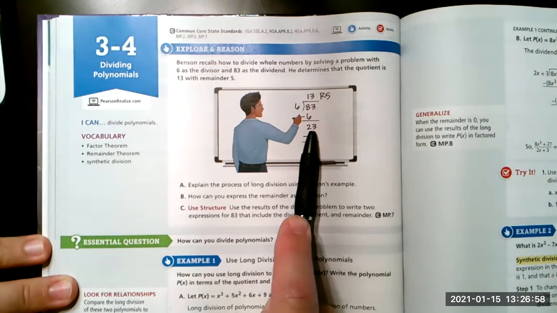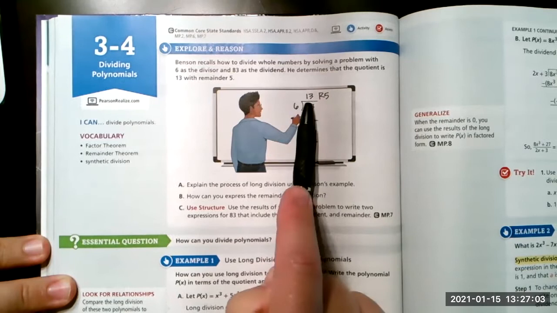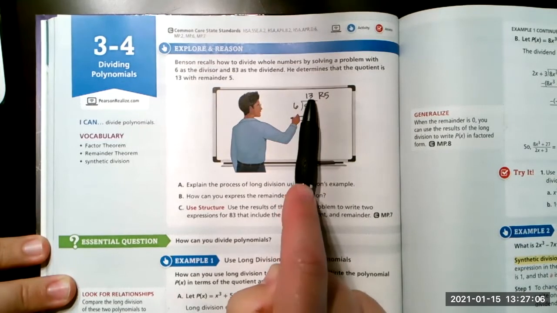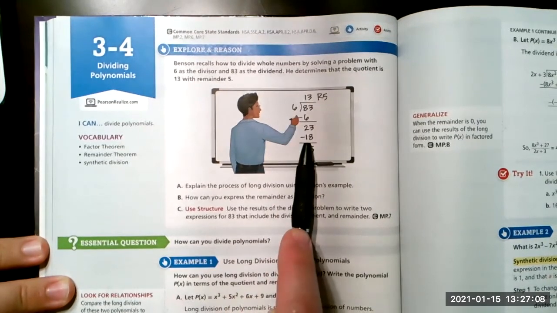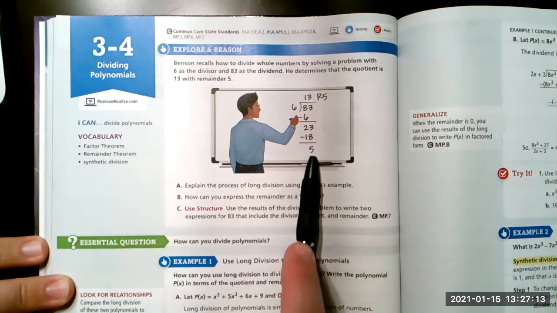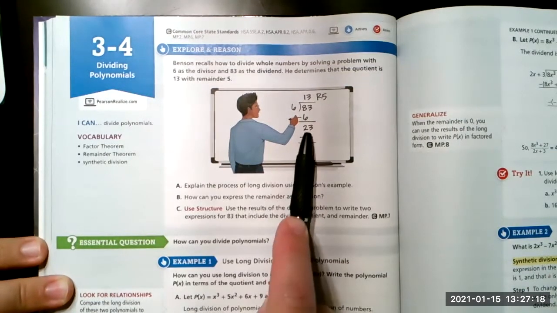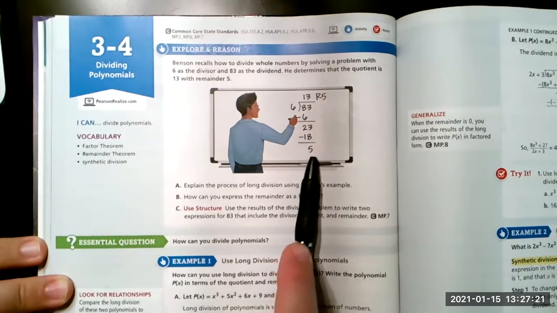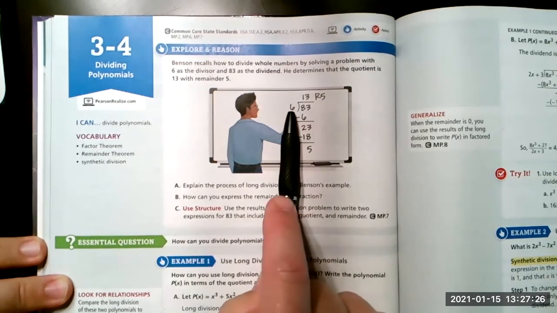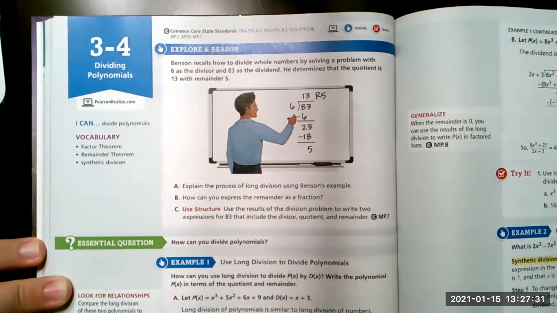That's too much, so only 3 of them can go in there. 6 times 3 is 18. So I put a 3 at the top as part of my quotient. 3 times 6 is 18, and now I just subtract the two numbers. 23 minus 18 is 5. That's a remainder, basically the leftover part. So 83 divided by 6 is 13 remainder 5. That's what that R5 means. So it's very similar to that type of problem.